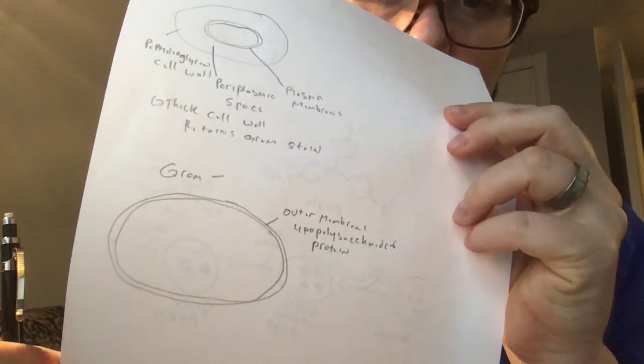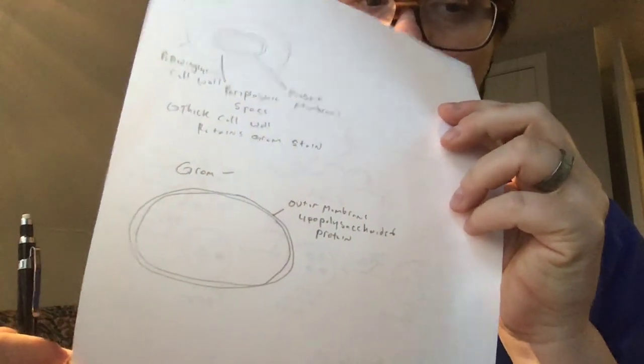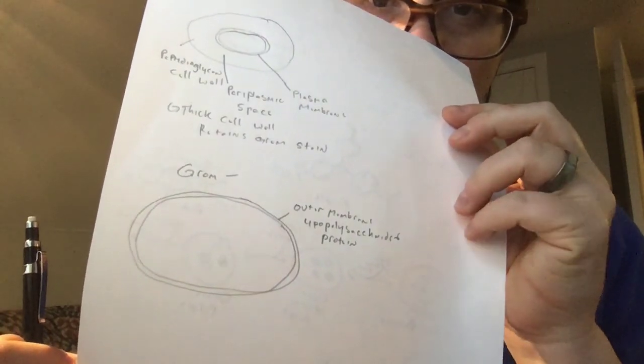Now for gram-negative bacteria, what we're going to have is an outer membrane. The outermost layer is a membrane, and this outermost layer is a combination of a lipopolysaccharide and protein. So for gram-negative, we have an outer membrane that's a lipopolysaccharide and protein. So it's like a lipid-based membrane, and there's proteins and sugars involved in that.